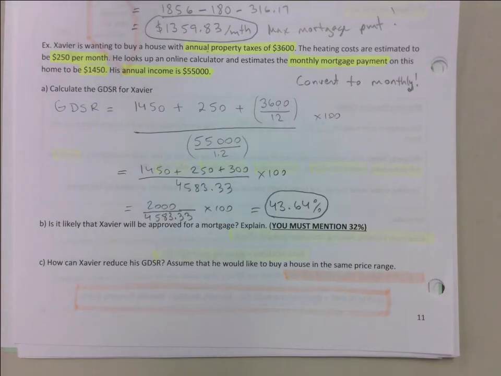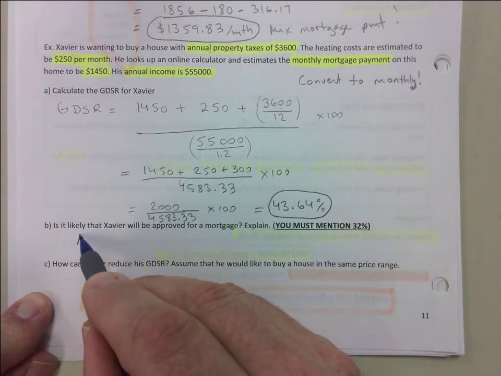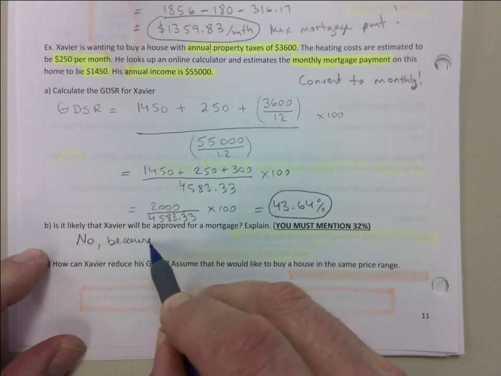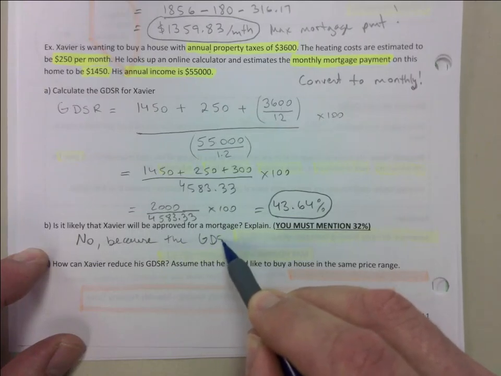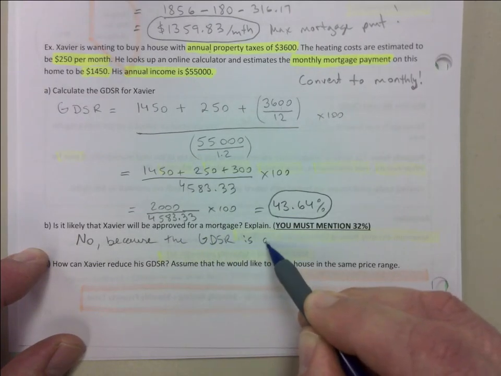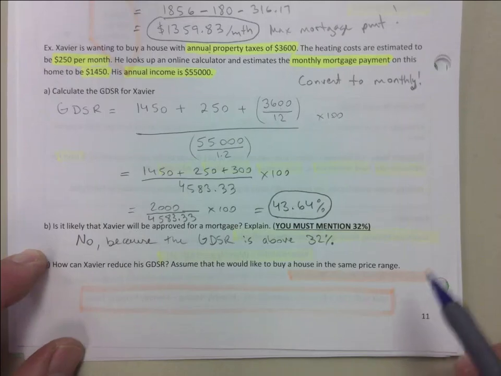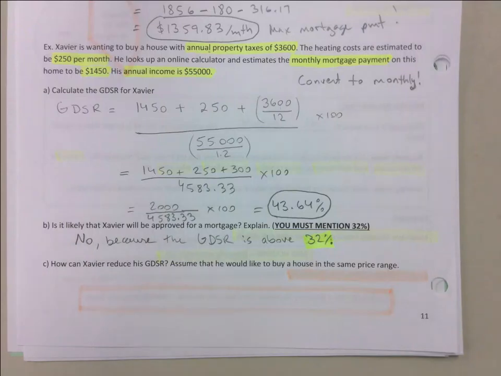Is it likely that Xavier will be approved for a mortgage? The answer is no. But you have to say this, because the GDSR is above 32%. So you have to mention the 32%. Just like with expected value, you have to go, is it positive or negative? You have to mention the 32% if you want the full marks.